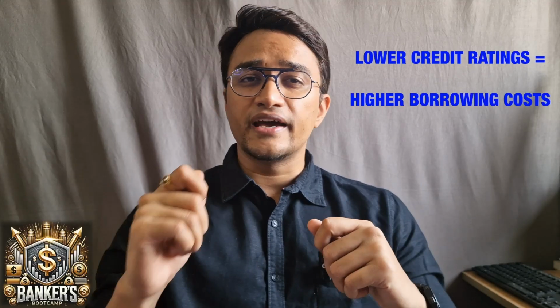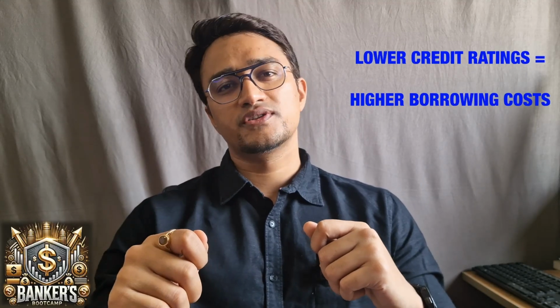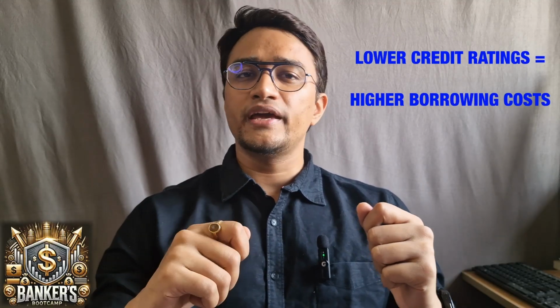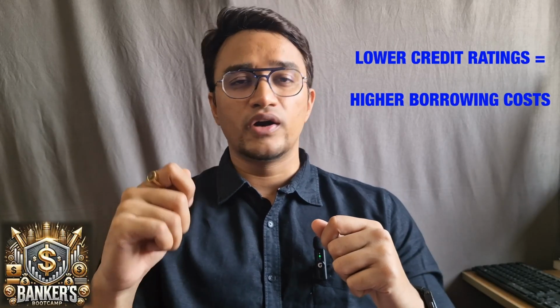Step 5. Credit rating implications. Your target capital structure must consider credit rating impacts. Why? Because credit ratings directly affect borrowing costs. A downgrade from AA to A might increase borrowing costs by 50 to 100 basis points. On a 5,000 crore rupees debt, that's 25 to 50 crore annually forever. Use rating agencies' methodologies. S&P, Moody's, CRISIL, they all publish rating criteria. Model your leverage metrics against their thresholds.